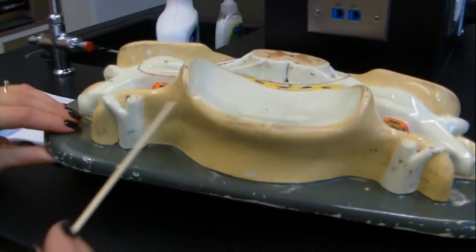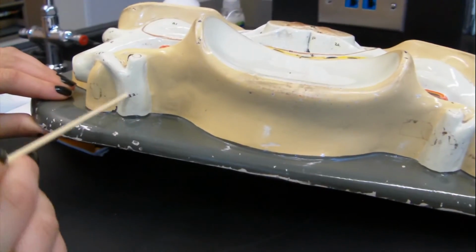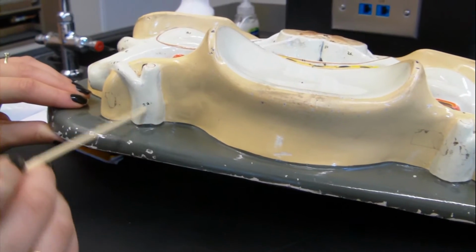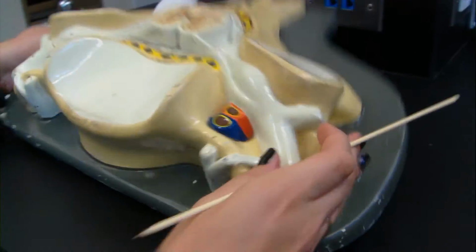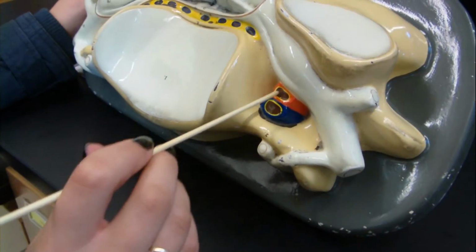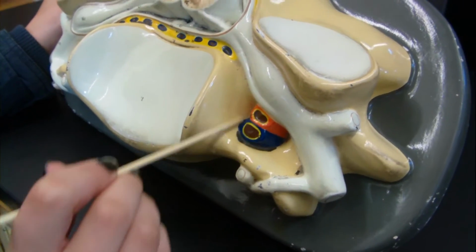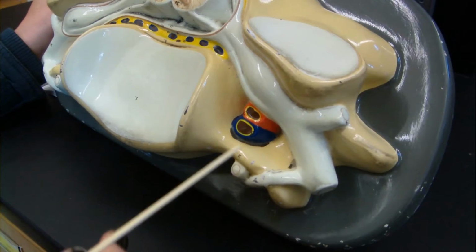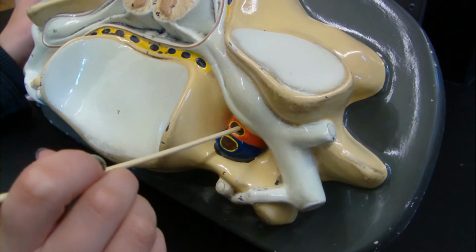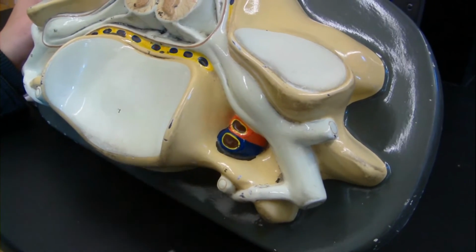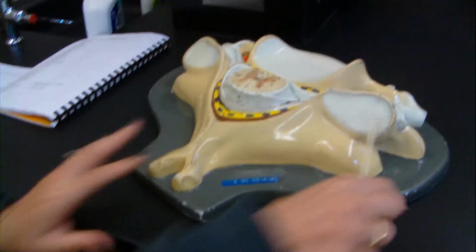And back here is the sympathetic ganglia and trunk. And here is the transverse foramina of the cervical vertebrae, and it has the vertebral arteries and veins. And that's it. That's the spinal cord.